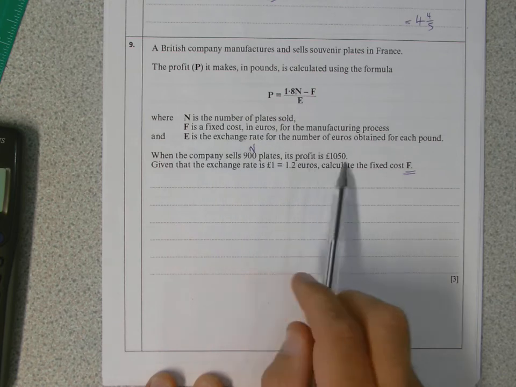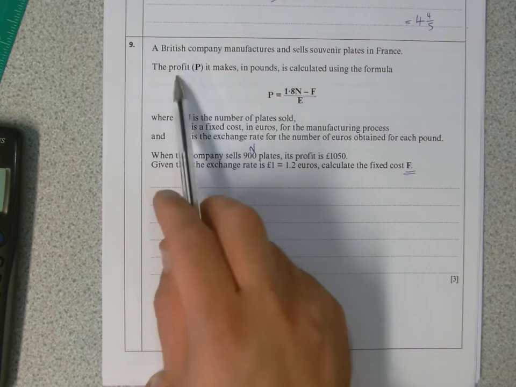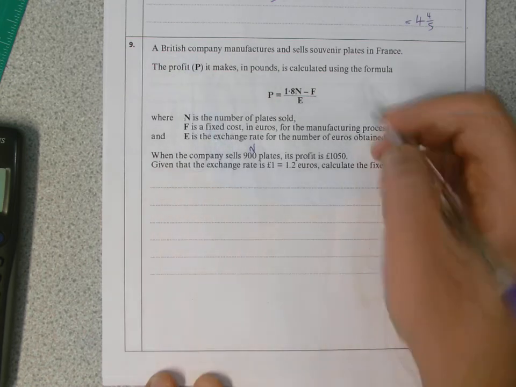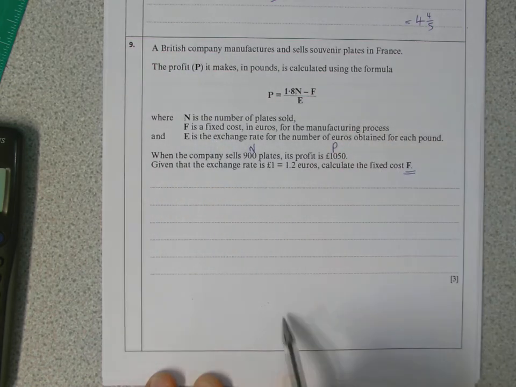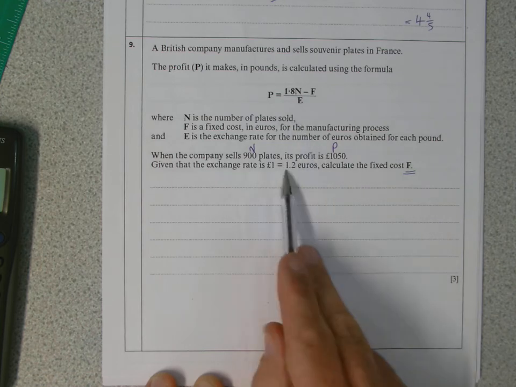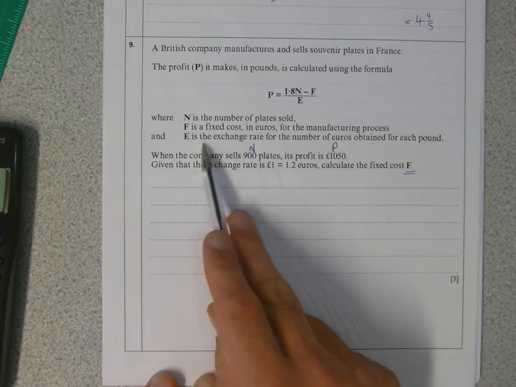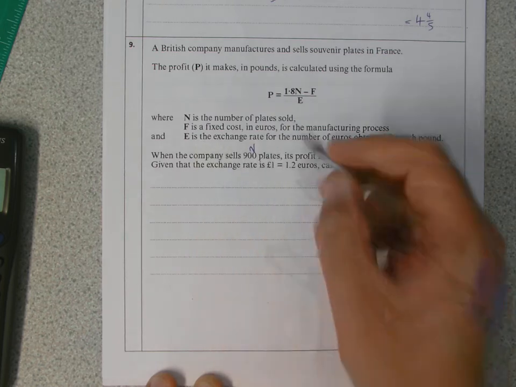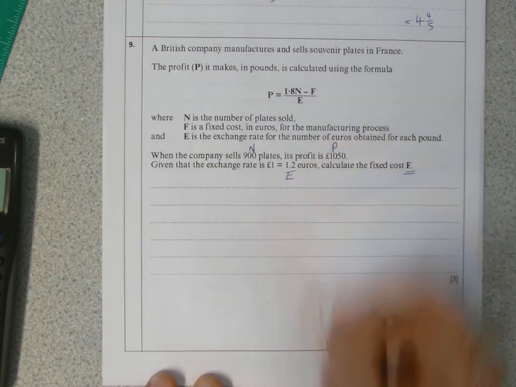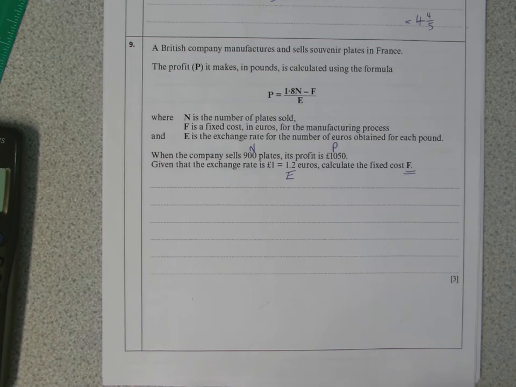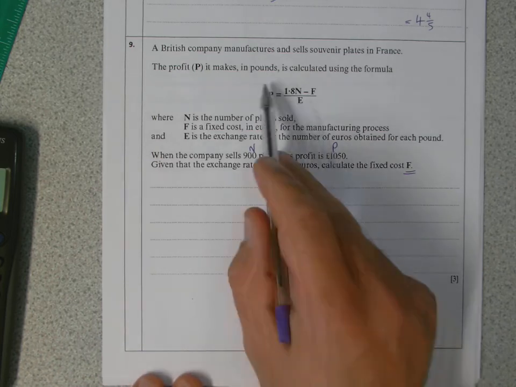It says then its profit is 1,050. So of course P is profit. It says there, P is profit. So that's your P there. And we're just missing E now. So I'm assuming this is going to be E here. It says E is the exchange rate. £1 is 1.2 euros.